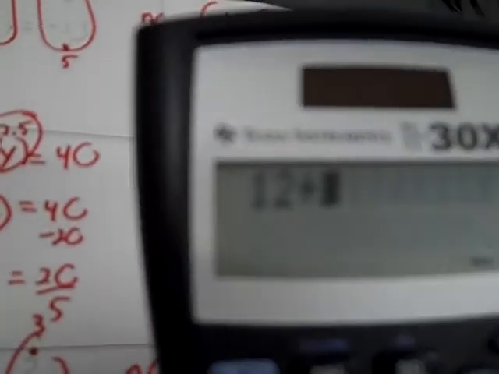So 12 plus negative 12 is 0. 15 plus positive 8 is 23 with y. Means 23 times y. And then 9 plus negative 32 is negative 23. So now I can dot my y and divide by 23. So negative 23 divided by 23 is negative 1. So y equals negative 1.